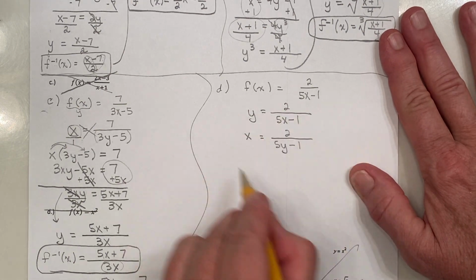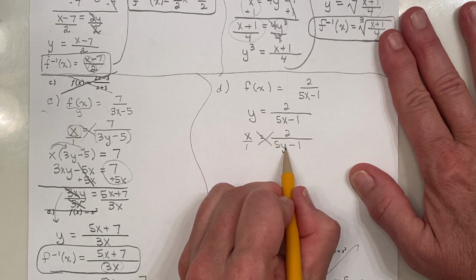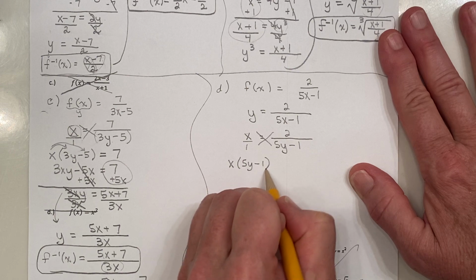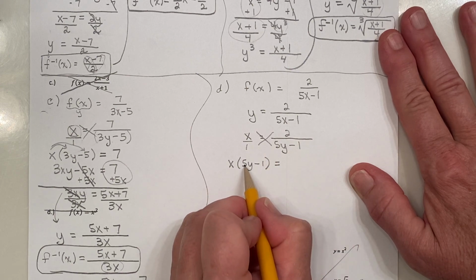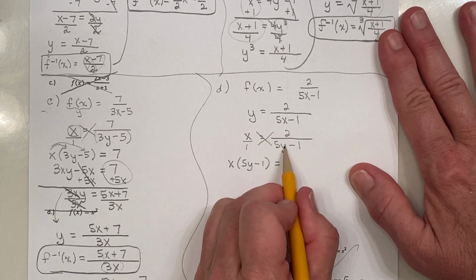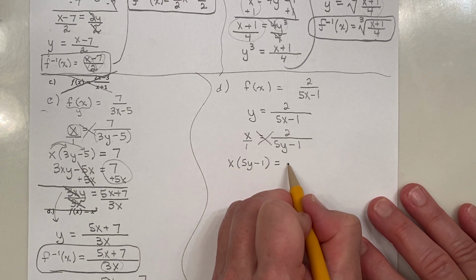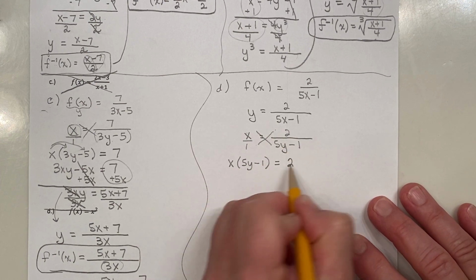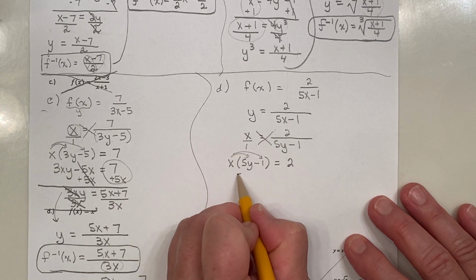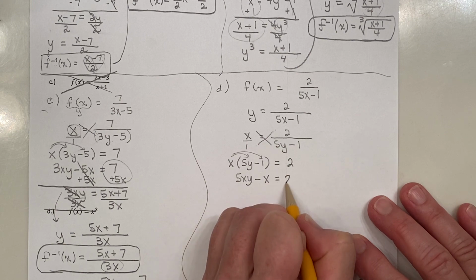Okay. What did we do here? Well, we put x over 1 and we cross multiplied. So x multiplied into 5y minus 1. Make sure and put parentheses around 5y minus 1 because you've got to distribute that x to both these terms. You have to multiply x into both those terms. And this is the correct presentation that suggests that work. This multiplication is 2. If we look back over here, we distributed the x inside, so we'll get 5xy minus x equals 2.